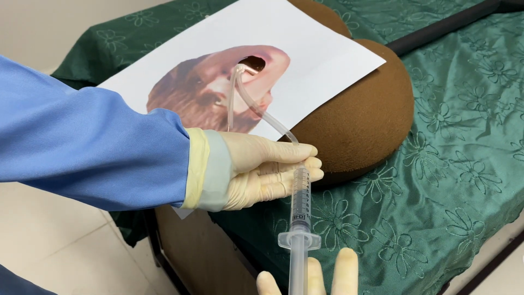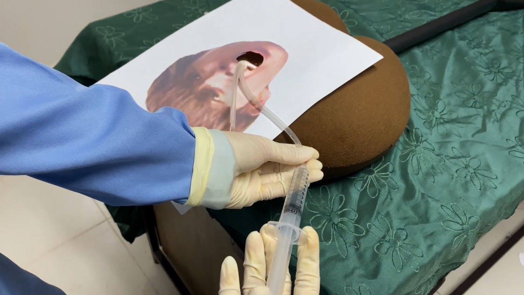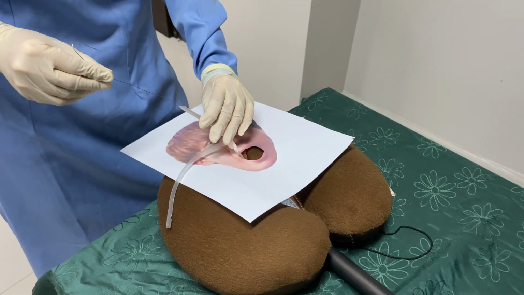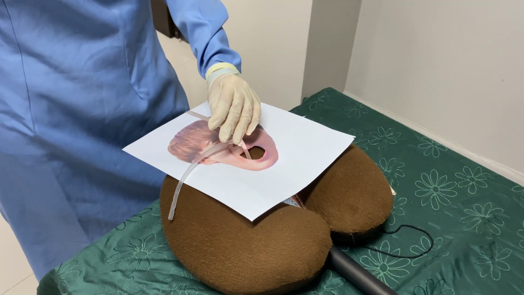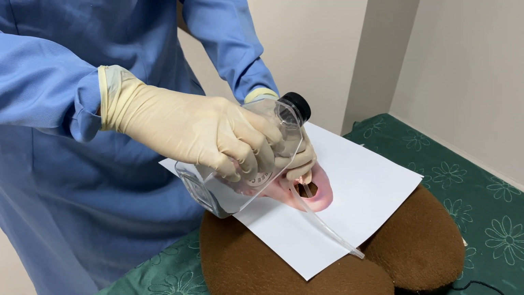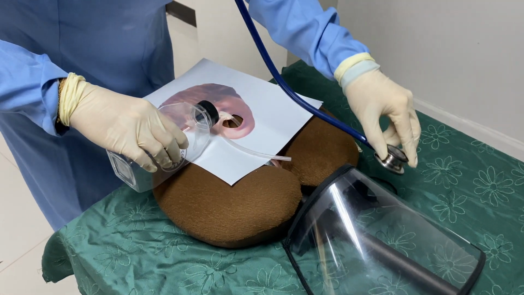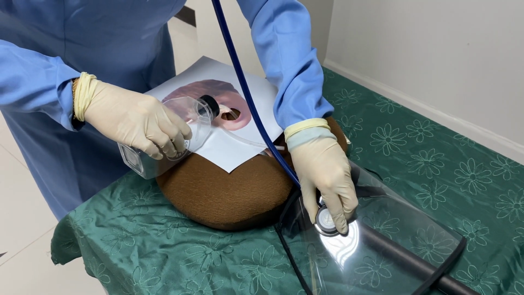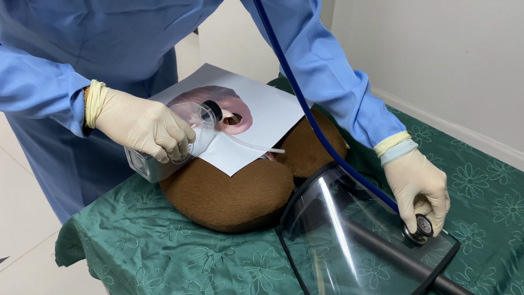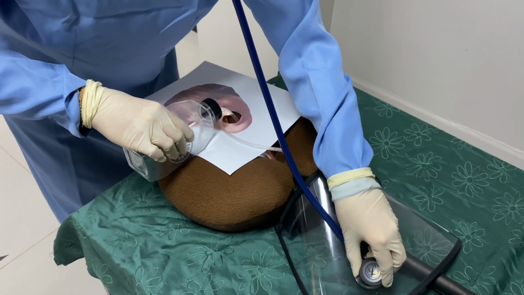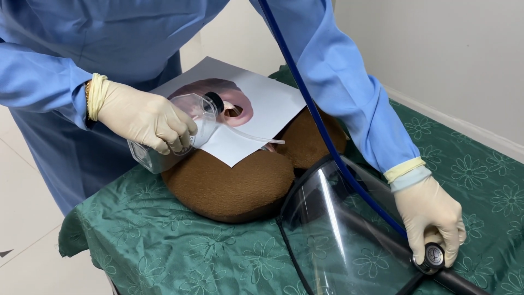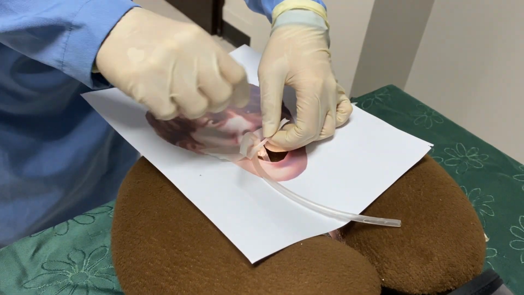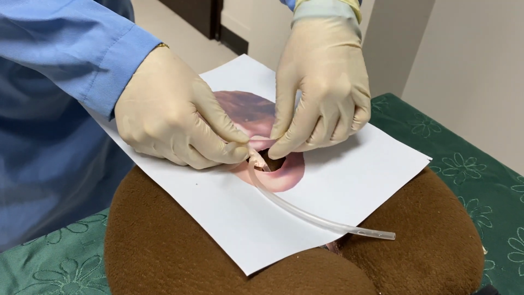In order to secure the tube within the trachea, inflate the cuff using 10 cc of air from the syringe. Once done, remove the stylet and attach the tube to the bag. Confirm the proper placement of the tube by auscultation. There must be equal breath sounds in both lung fields and absent gurgling sounds in the epigastrium. Also observe for equal chest rise. Lastly, anchor the endotracheal tube at the right side of the mouth using the plaster.